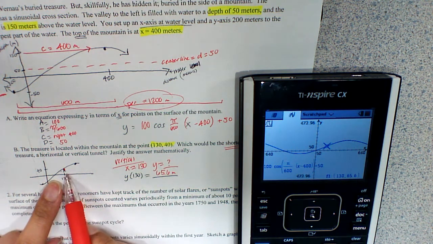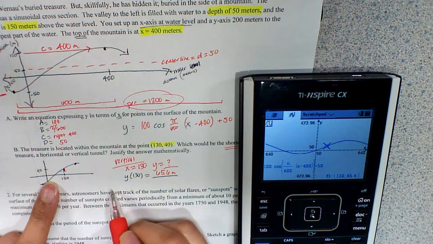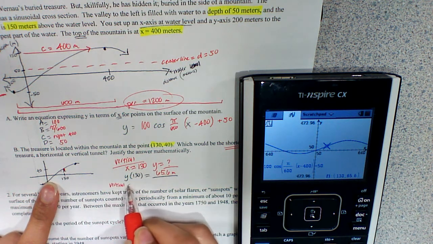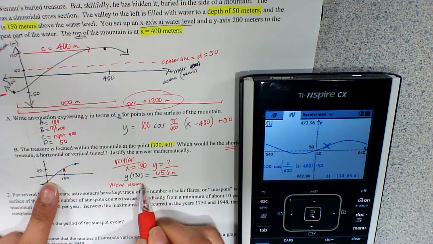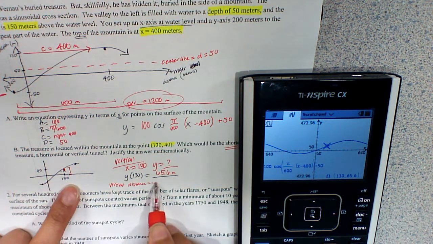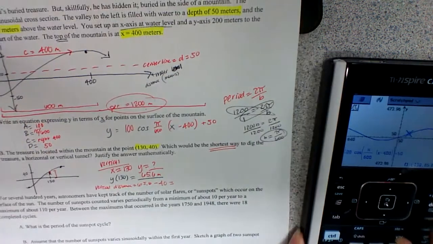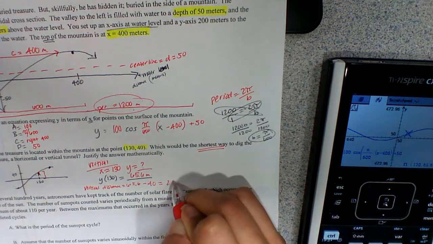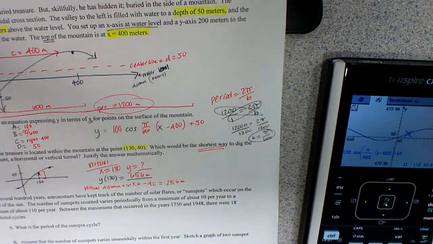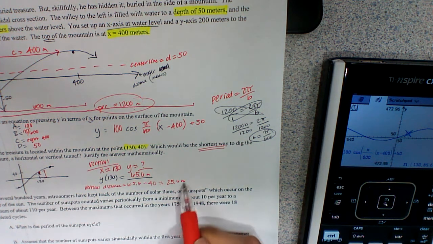Now we don't want all of this, because we know from the x-axis up until that point is 40. So really what we want is, I'm going to say the vertical distance is really going to be this amount, which is all of this. That's what we just found, 65.6, and we're going to subtract from it the bit that we know, which is 40. So that gives me 25.6 meters. So that's how much you would have to dig if you dig into the treasure from the top vertically. Okay, so now let's move on.